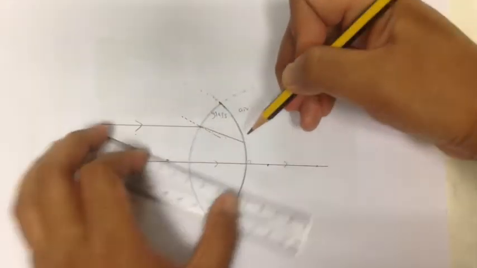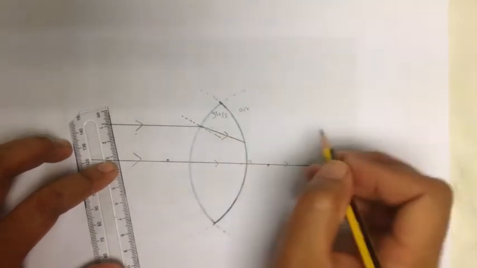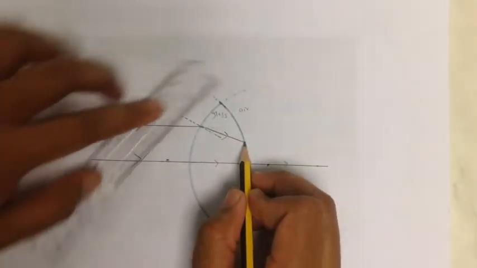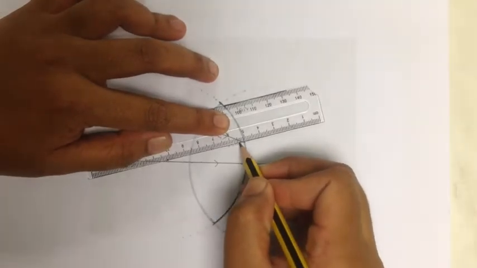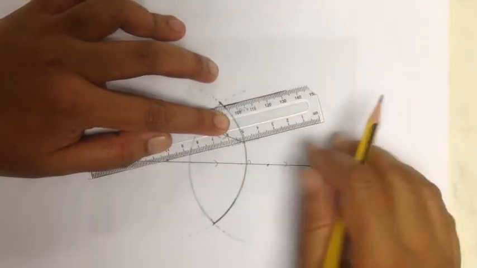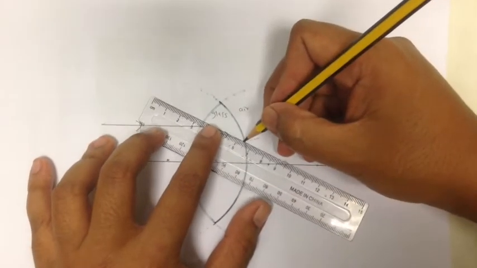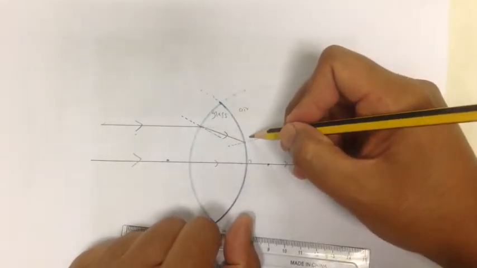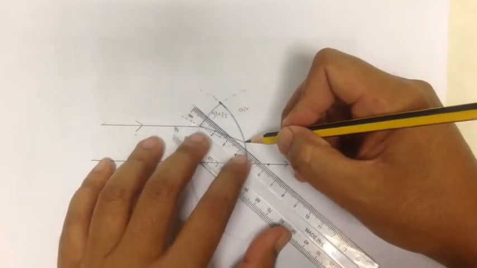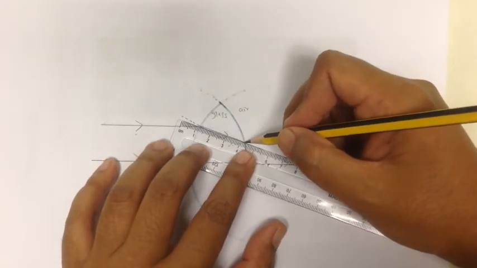Alright, so you see the light starts to bend, and then at this interface we draw another normal line. When the light goes to the lower refractive index, it will go farther from the normal line.